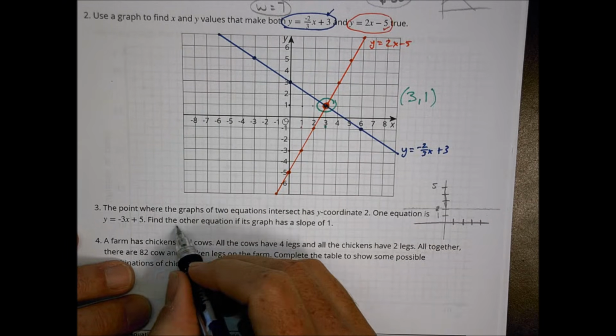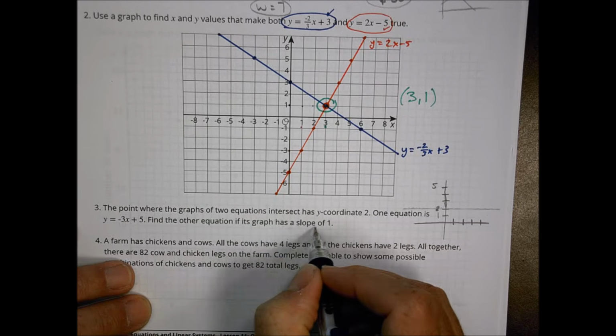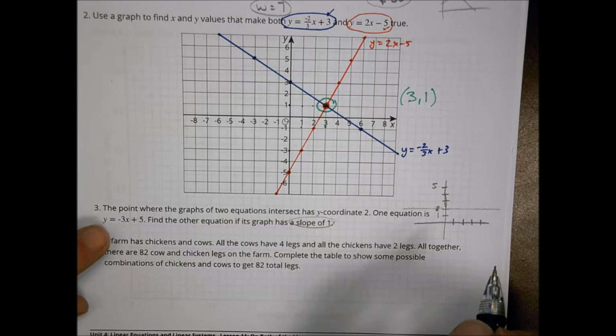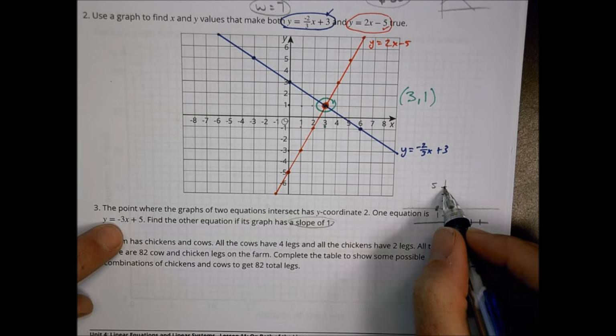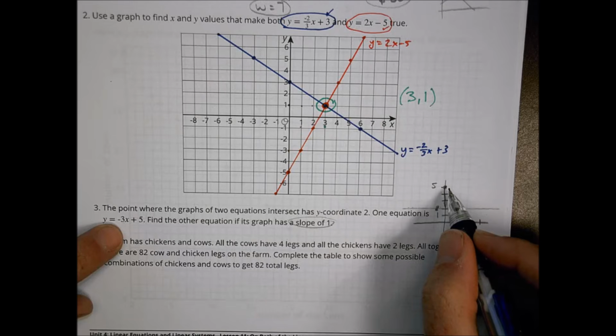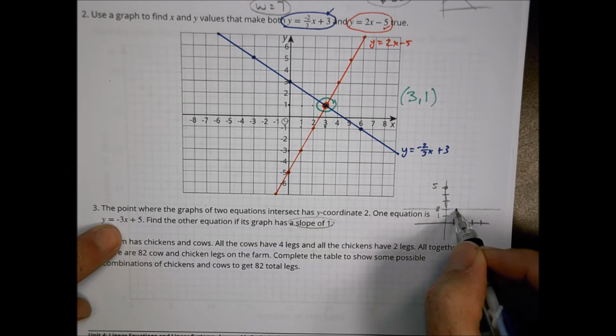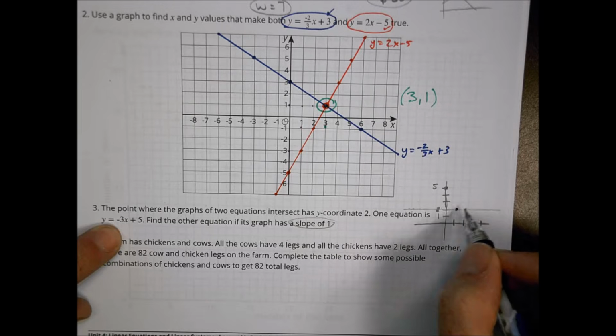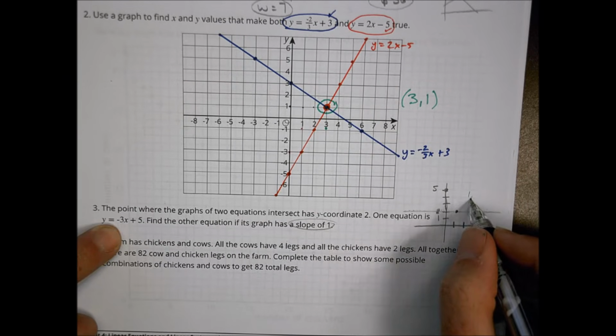Find the other equation if its graph has a slope of 1. Alright, well the one equation that I know, I have negative 3x plus 5. I know that it's going to start at the y-coordinate of 5, and we're going to go down 3, 1, 2, 3, and over 1. Notice here that with just that one slope going down one spot, I have a point here. That point is at 1, 2.